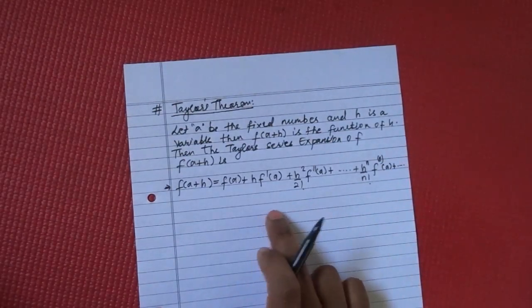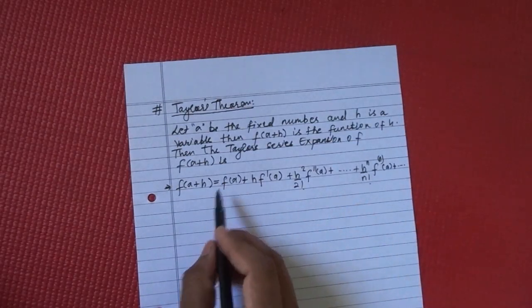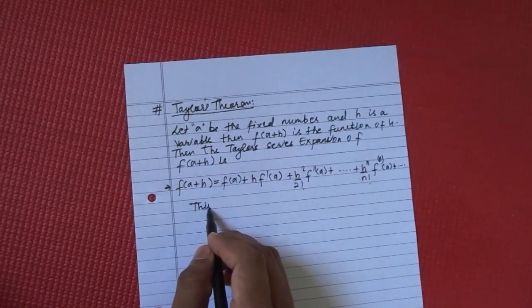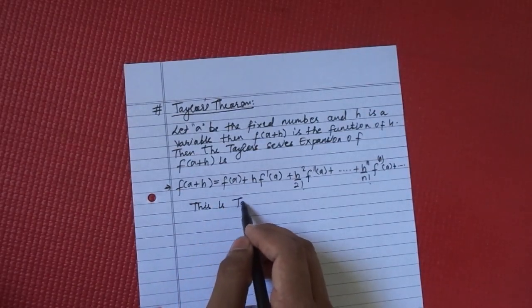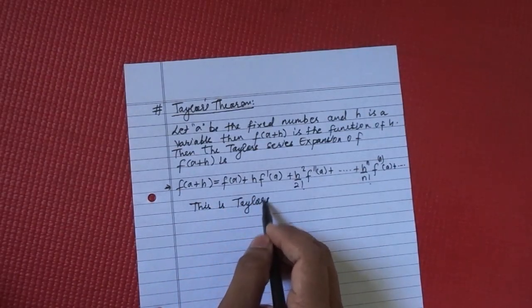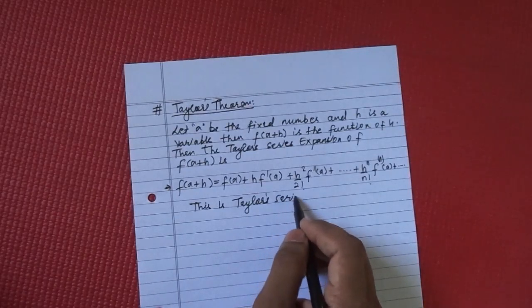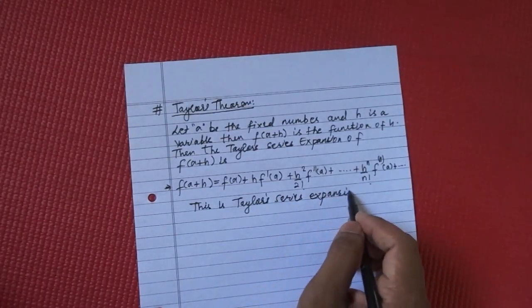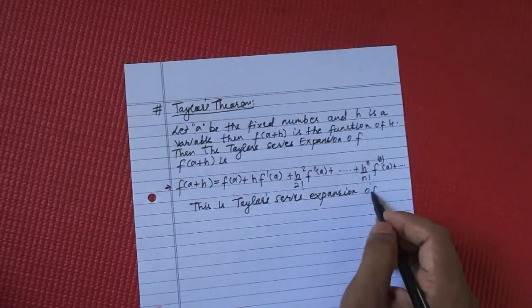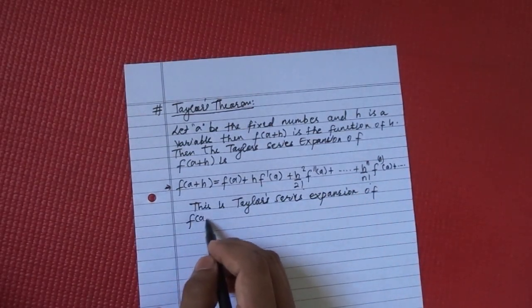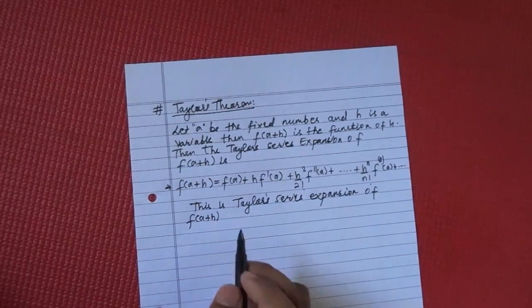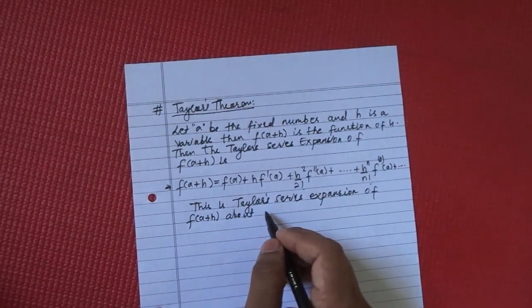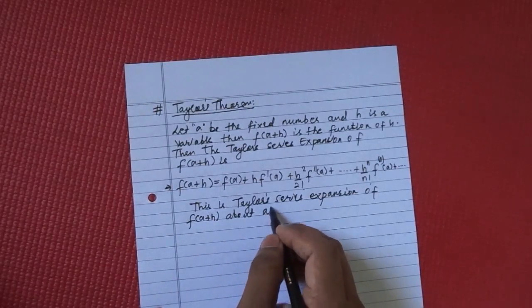This is known as Taylor series expansion of function f of a plus h, where h is variable, about a fixed real number a.